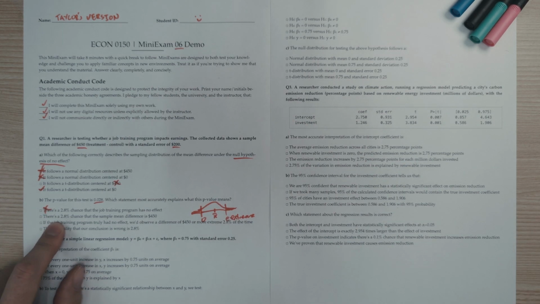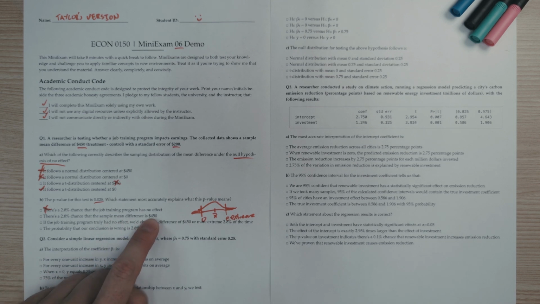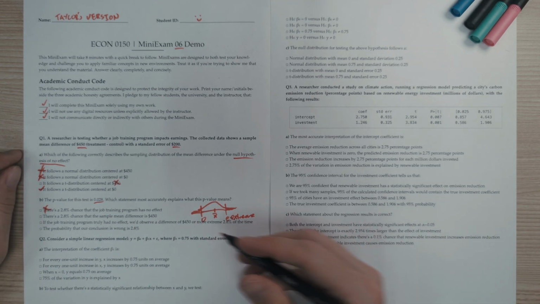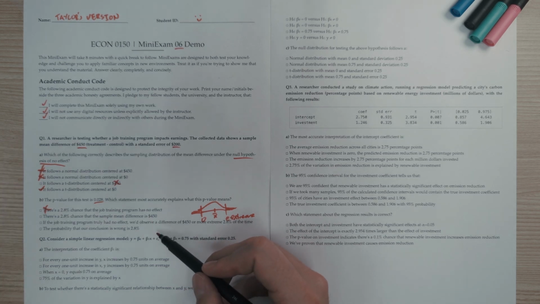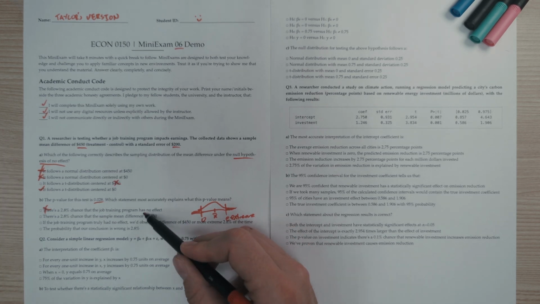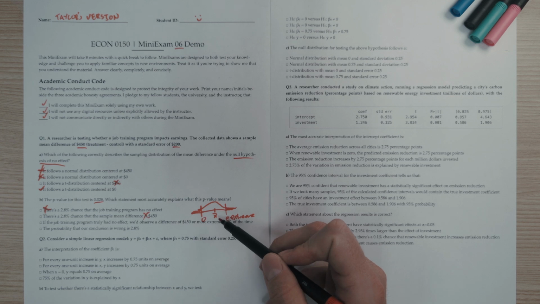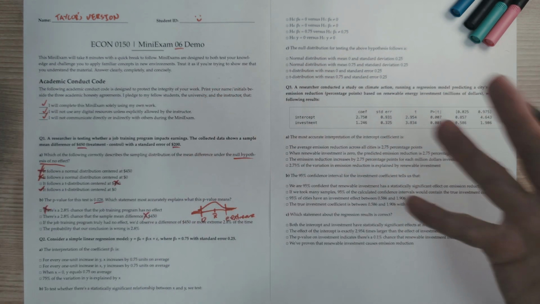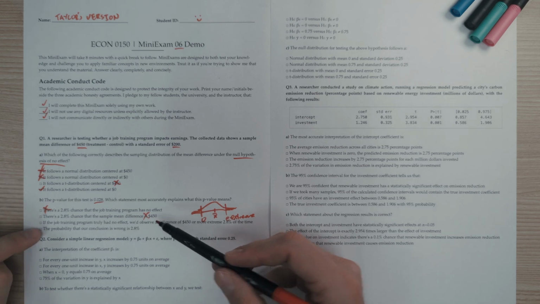Okay, so there's a 2.8% chance that the sample mean difference is 450. Again, this is not exactly correct, in the same way that the previous one isn't. We're not just thinking about 450, we're thinking about a lot of other possibilities as well. So we have to think about the extremeness of our events.